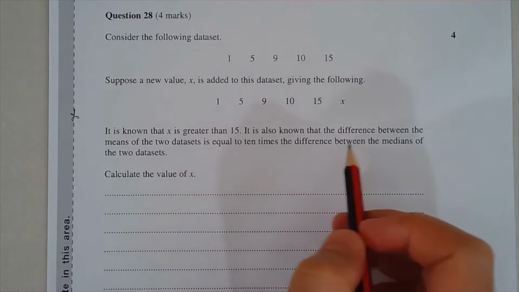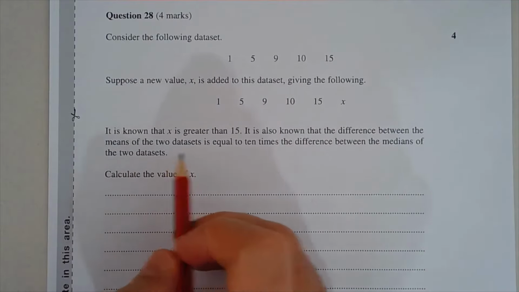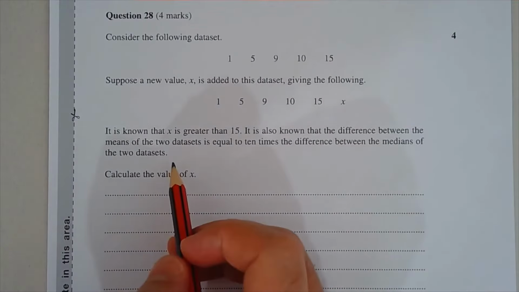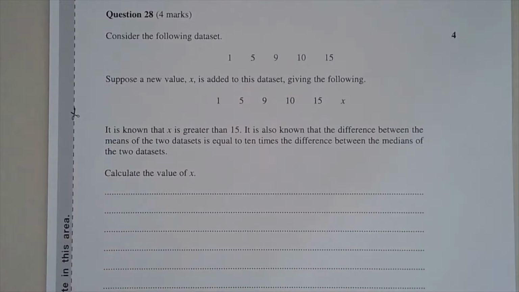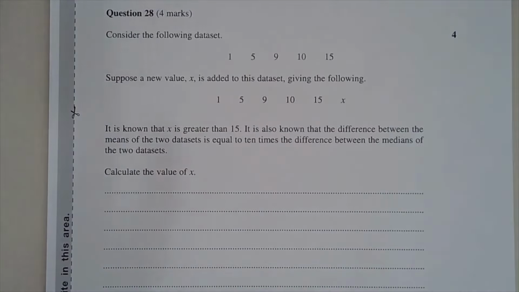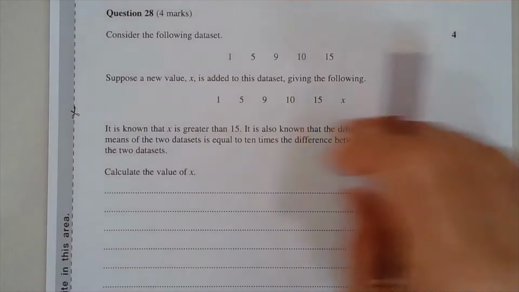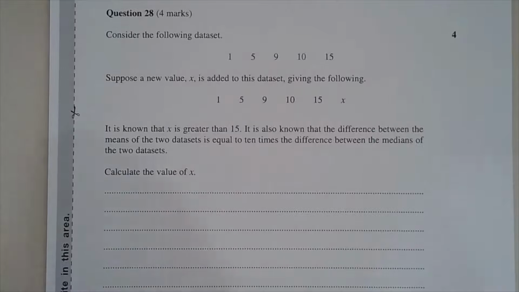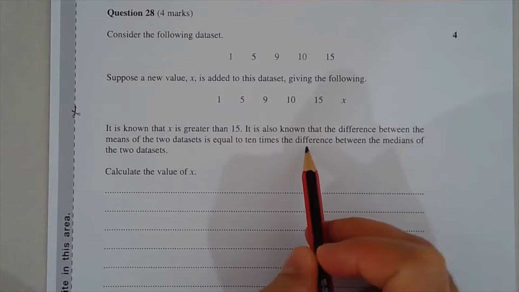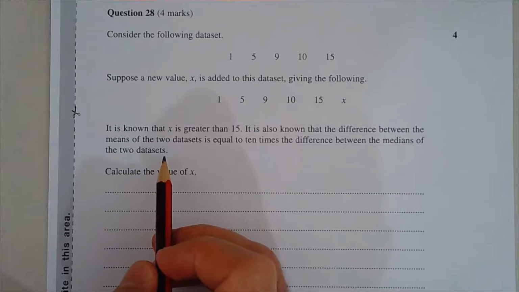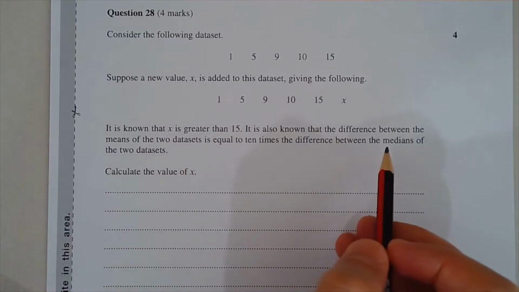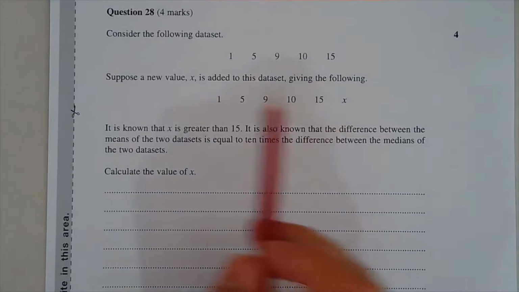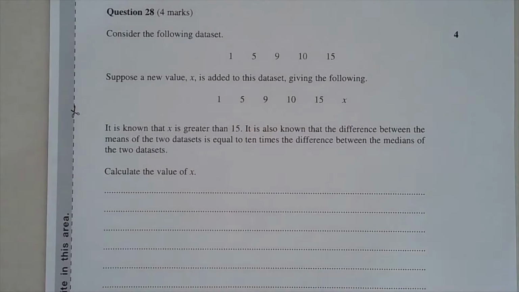It is also known that the difference between the means of the two data sets is equal to 10 times the difference between the medians of the two data sets. Calculate the value of x. I dare say that the difficulty in this question is more trying to unpack this last paragraph. So let's work backwards. We're talking about the difference between the medians of the two data sets. Then we'll consider 10 times the difference, and then we'll use that to compute the mean of the second data set, and from that we can calculate x.